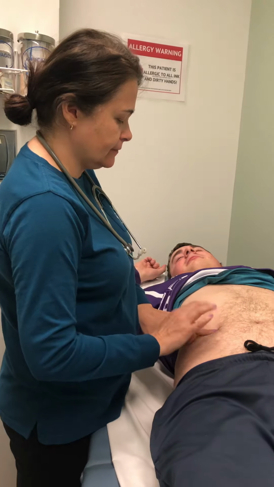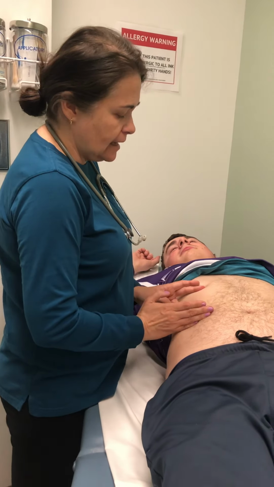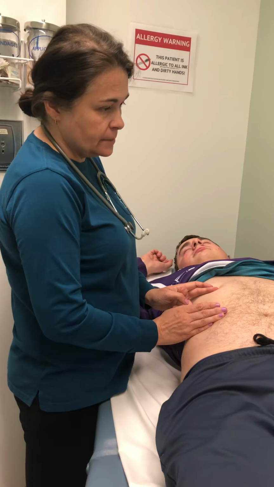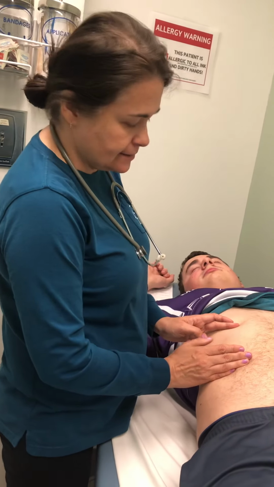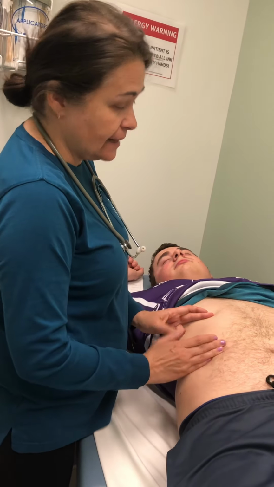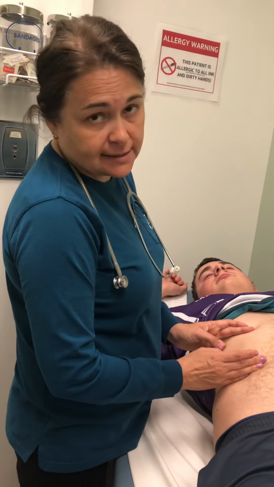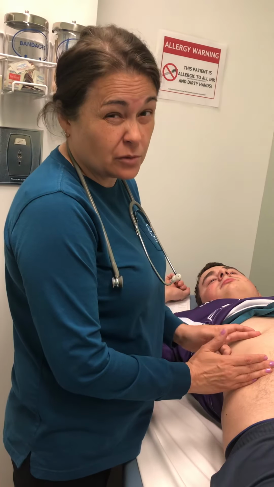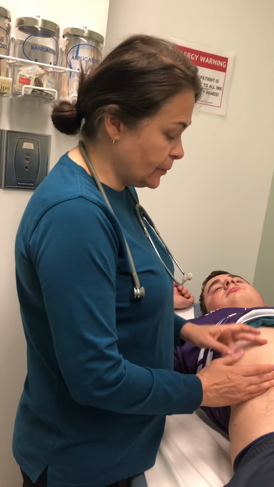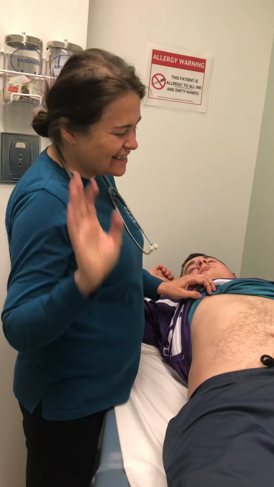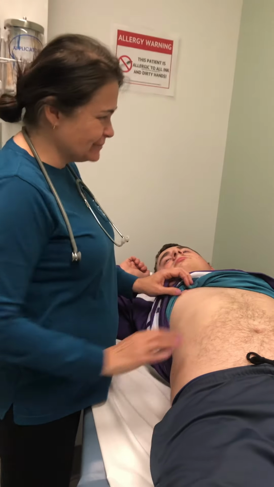Okay, so we're getting there. I would measure this span, where it goes from tympany or resonance to dullness, which is the span of the liver. I don't have a measuring tape on hand, but I would want to measure that to make sure it's no greater than about 12 centimeters. So that's how you percuss the liver on the right side.